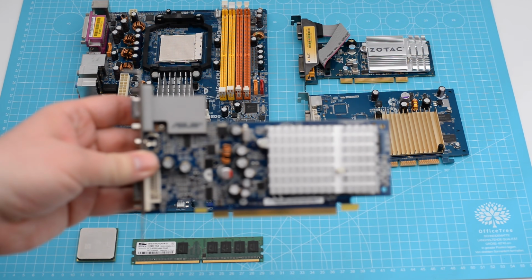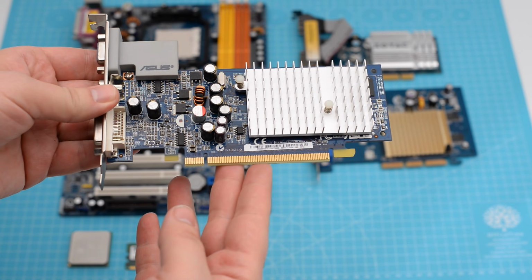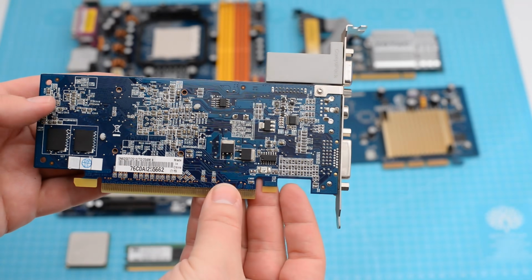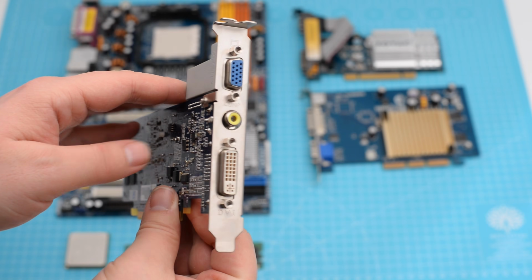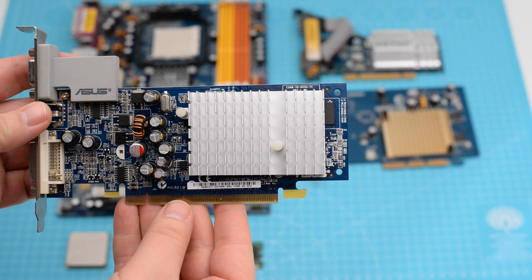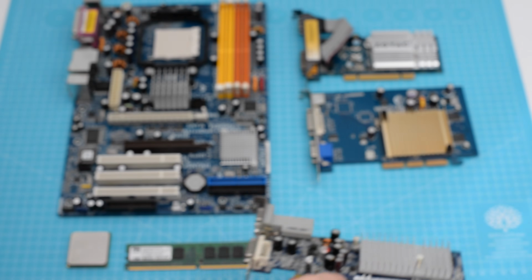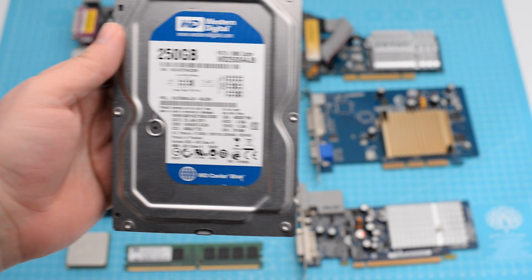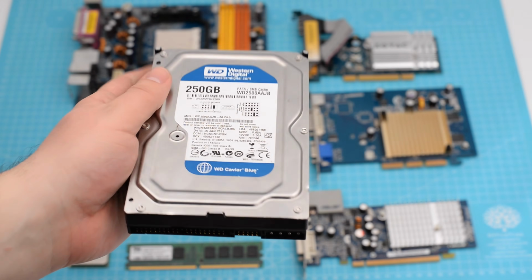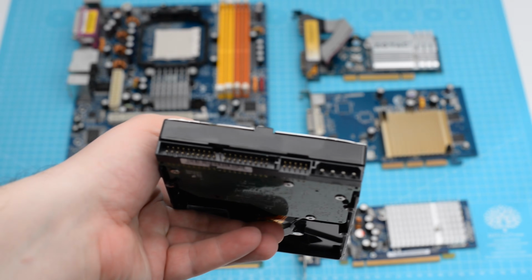The PCI Express version is a low-profile graphics card, like the PCI, and like the other three, it only has a radiator without a fan. The DVI and VGA connectors are also there, but this time the S-Video is replaced by a TV out connector. The hard drive is by Western Digital, and it's the 250GB model with an IDE connector.